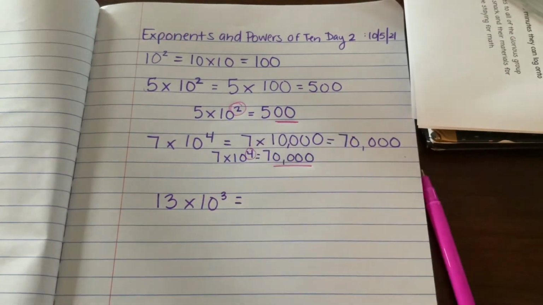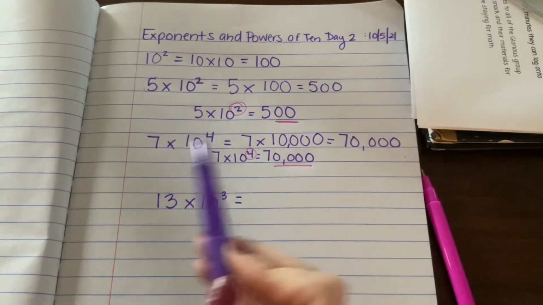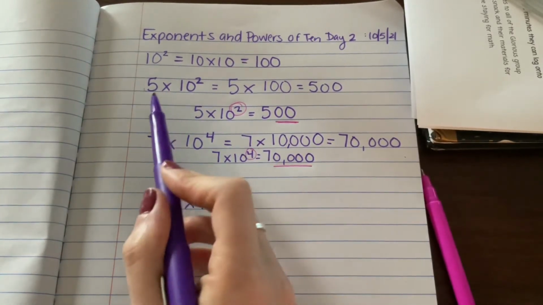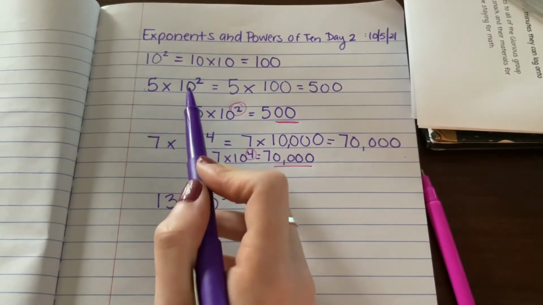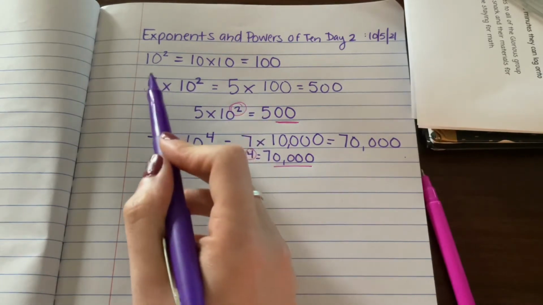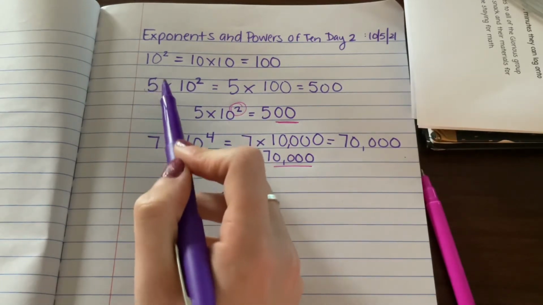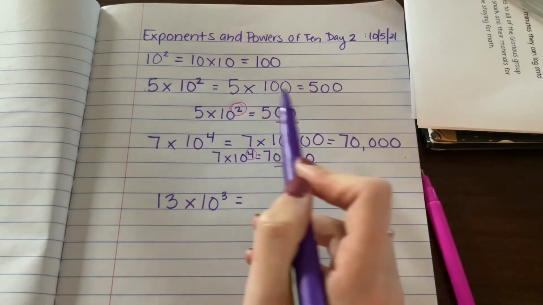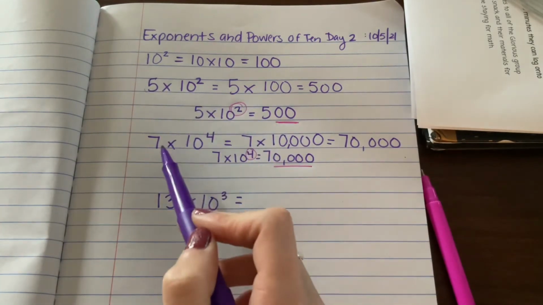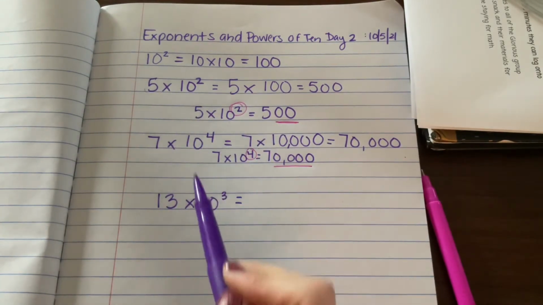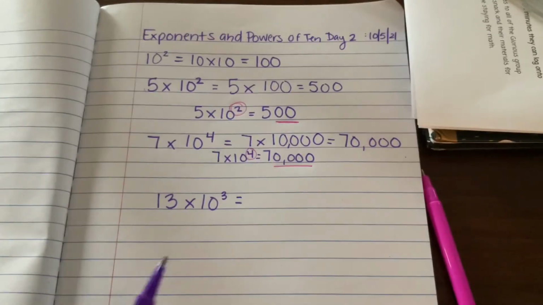If I go backwards and I see 5 times 10 to the second power is 500, I kept this first digit here, which is the only digit that was there, and then I just added my 2 zeros. Here I had a digit, I added my 4 zeros. What do you think I will do with this one? This one's a little bit harder because there are 2 digits. What do you think we will do? I want you guys to think about it.